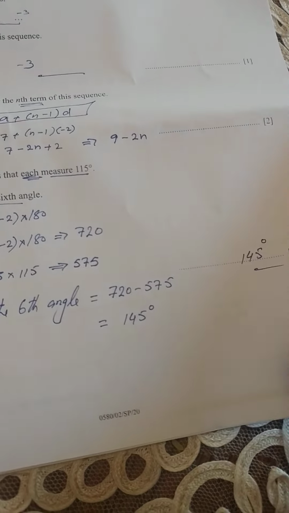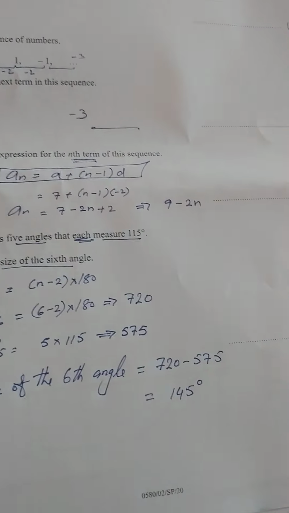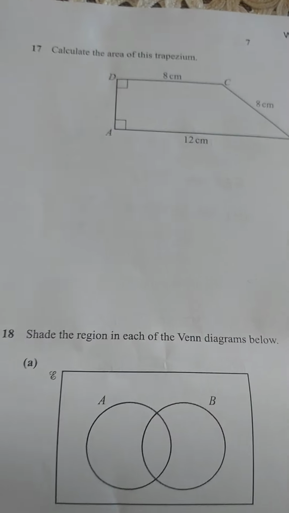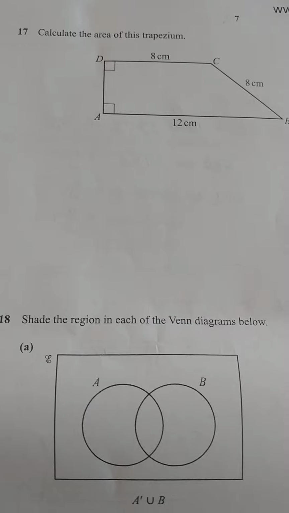Okay, let's proceed to question number 17. Question number 17 is about a trapezium.